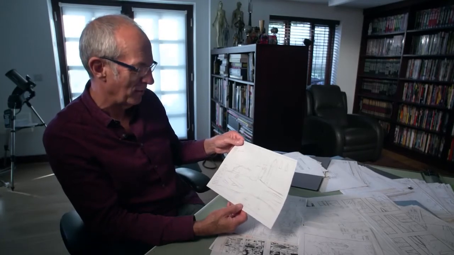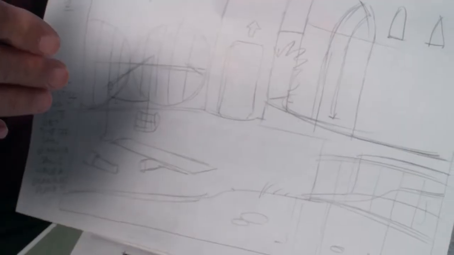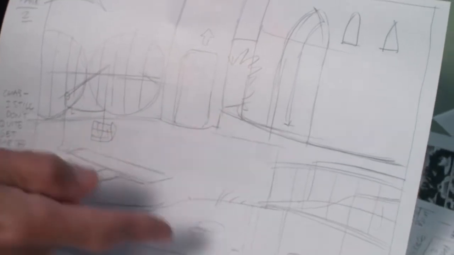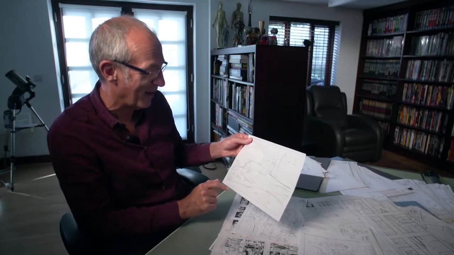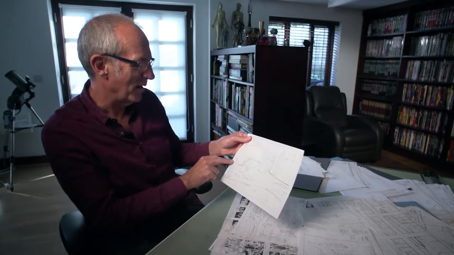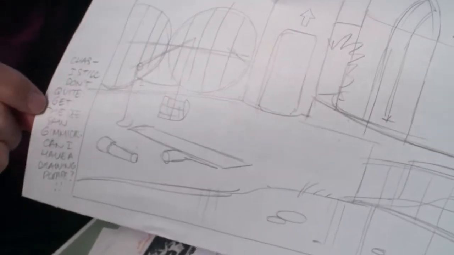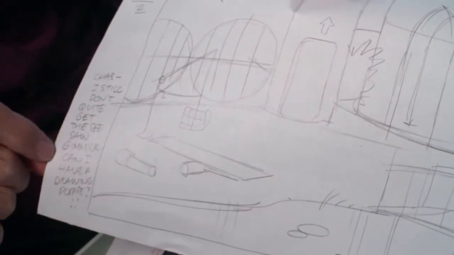At this stage we pass queries and notes backwards and forwards. This has got a seesaw. This was the seesaw that was going to dunk the dog in the lake, which I know is a favourite moment for a lot of the people who played the game. But I wrote at the side, Chaz, this was Charles, Chaz, I still don't quite get the seesaw gimmick. Can I have a drawing, please?